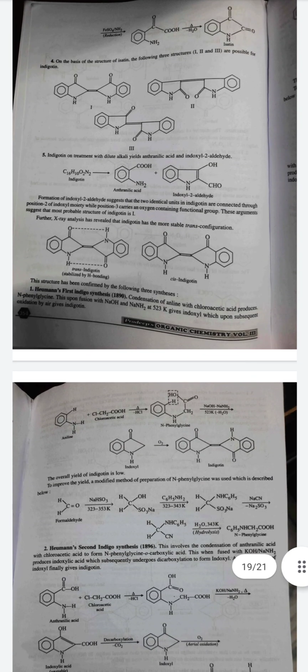Aniline on reaction with chloroacetic acid in the presence of heat gives N-phenylglycine. On reaction with NaOH and NaNH2 it gives indoxyl. On reaction with O2 it gives indigotin. The overall yield of indigotin is low. To improve the yield, a modified method of preparation of N-phenylglycine was used, which is described below.